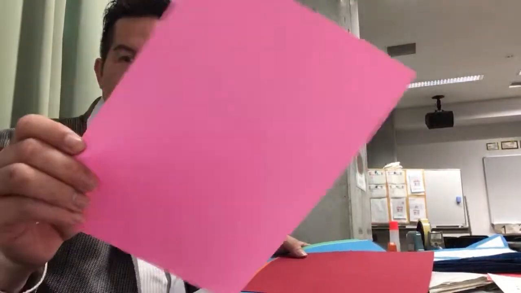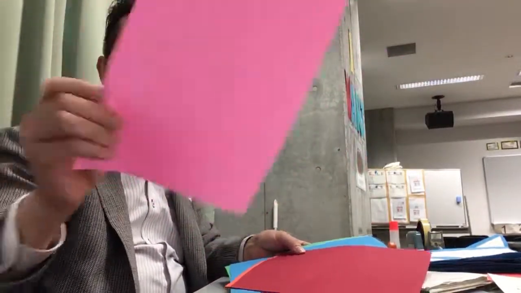Pink, pink, pink. Red, red, red. So the purpose of doing the action is for them to repeat the word and for them to master it as they do.